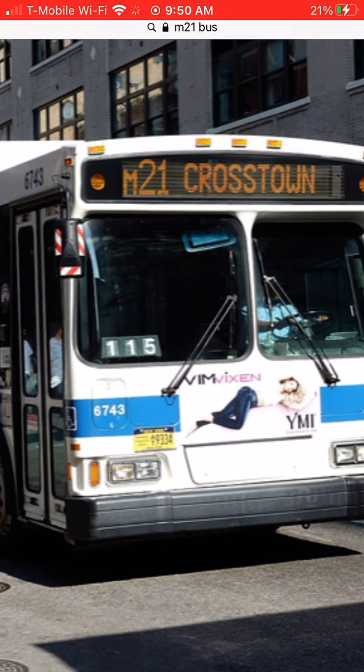Next stop, West Houston Street and MacDougall Street. This stop is West Houston Street and MacDougall Street. Next stop, West Houston Street and Varick Street. Transfer available to the 1 train. This stop is West Houston Street and Varick Street.